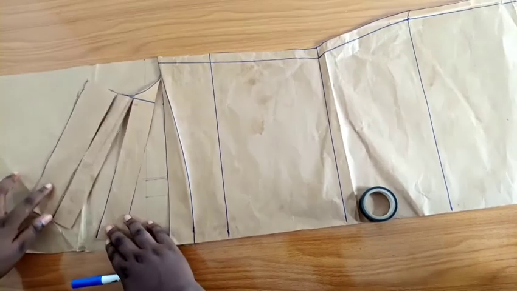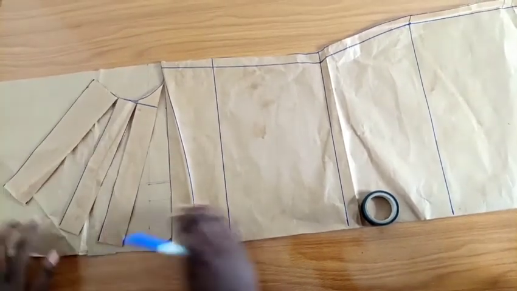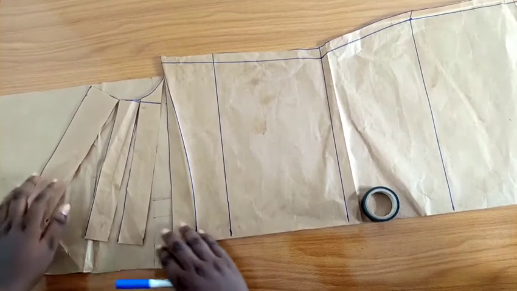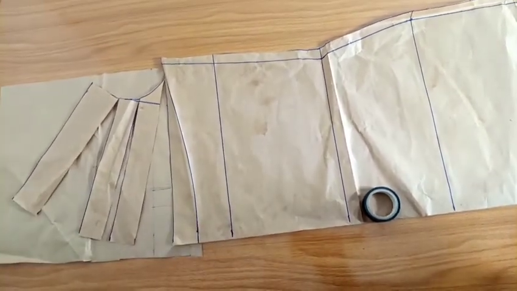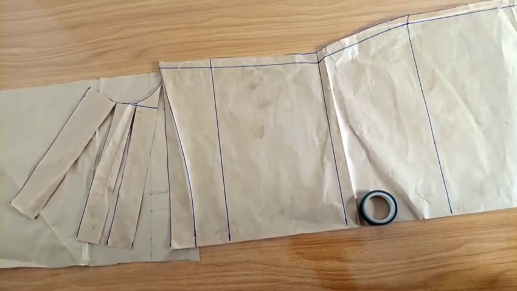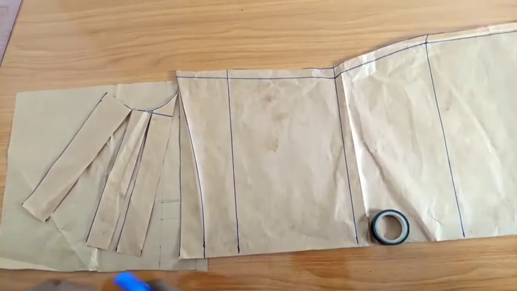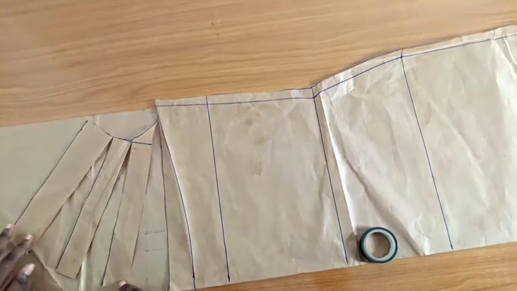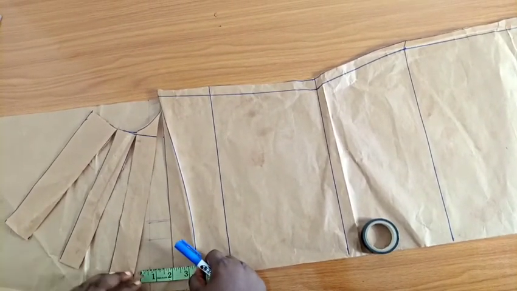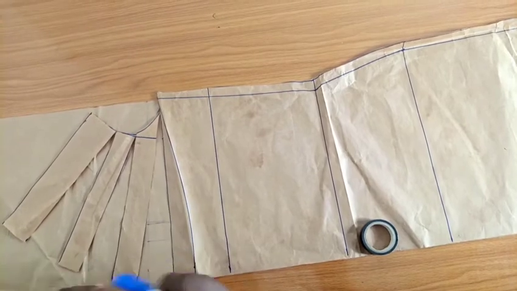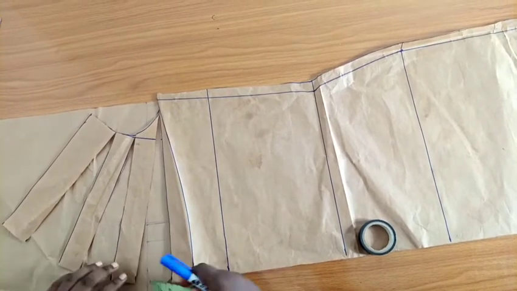So I'm just going to be spreading like so. I want a total of, let's say, around 5 inches of drape, right? Or let's do 6 inches, I'll do 2 here, 2 here, and 2 here, right?